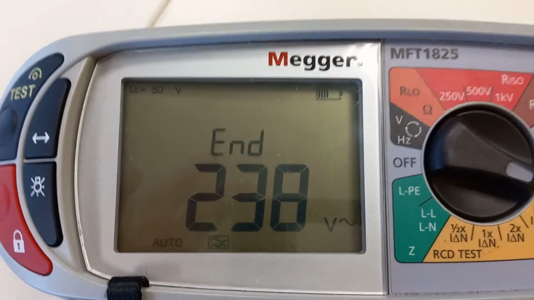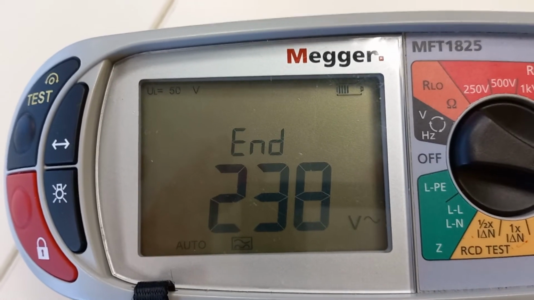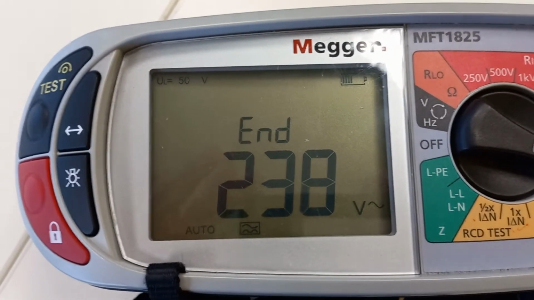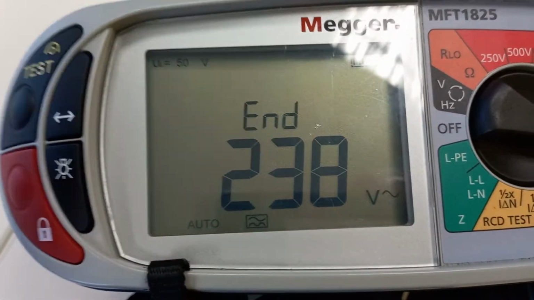So it's completed its auto test, and this is the instruction we get telling us that it's ended. So now I'm going to recall each of the results.